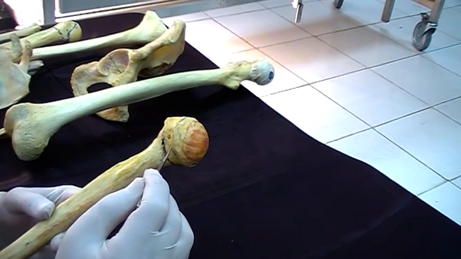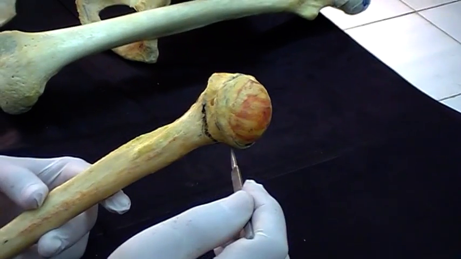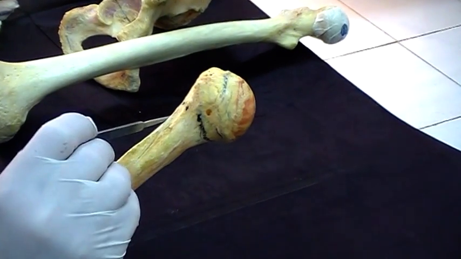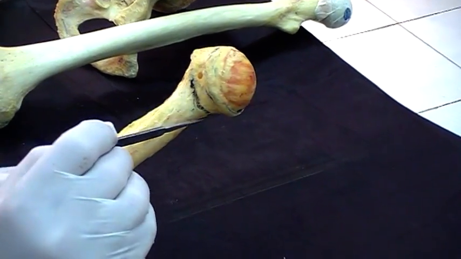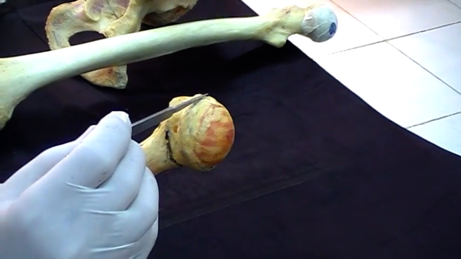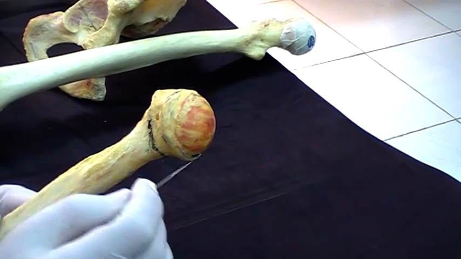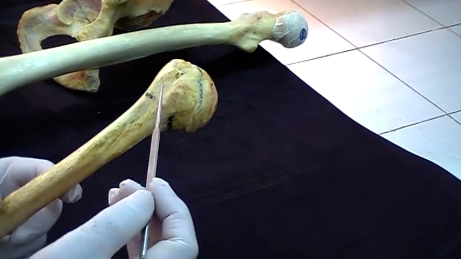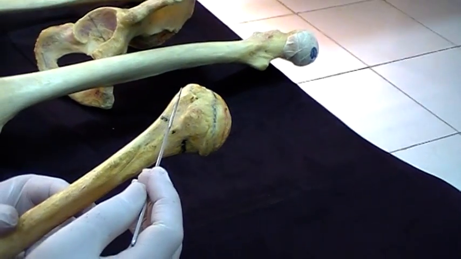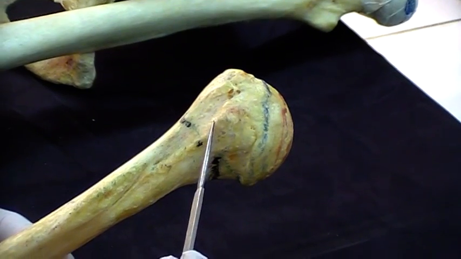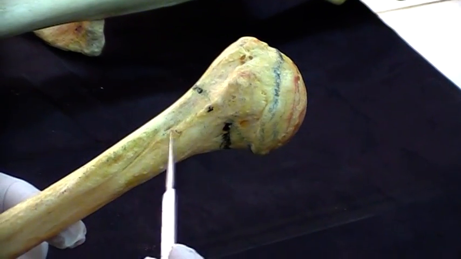This is the anatomical neck, and this is the surgical neck. If I mark this one, this is the surgical neck of the humerus. If I mark this area, this is the anatomical neck of the humerus. There are 2 tuberosities here, the greater tuberosity and the lesser tuberosity. And here is the bicipital groove.